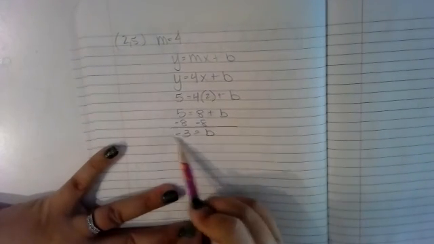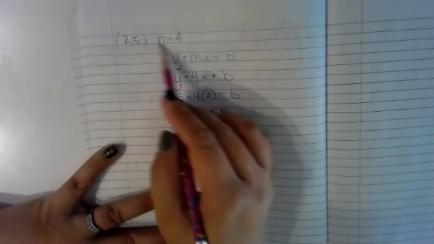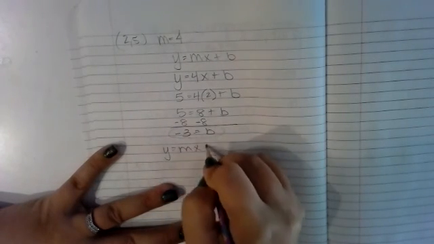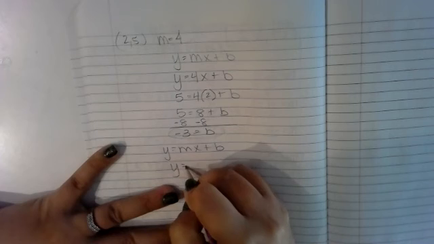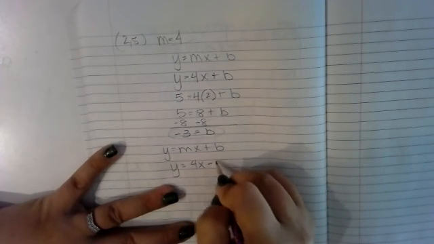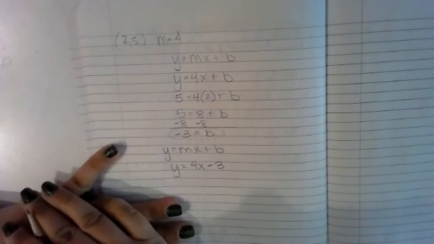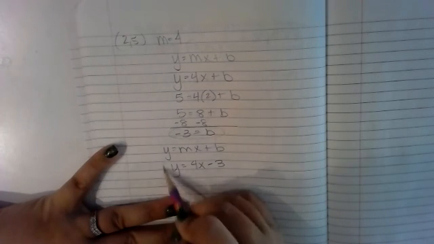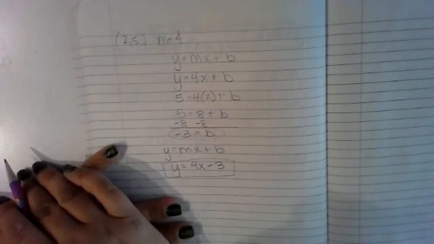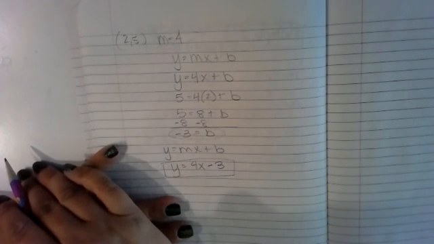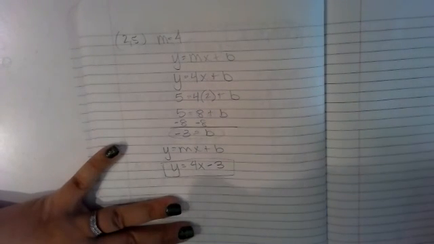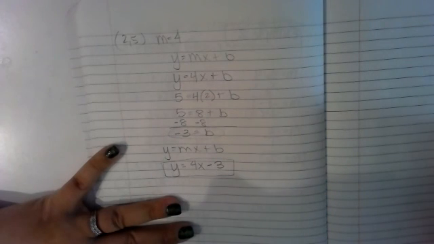So now that I got my b and I have my 4, then I wrote y equals mx plus b, y equals 4x minus 3. And that's how I came up with the slope-intercept form. Doing it this way is very, very similar to what we were doing in point slope form.